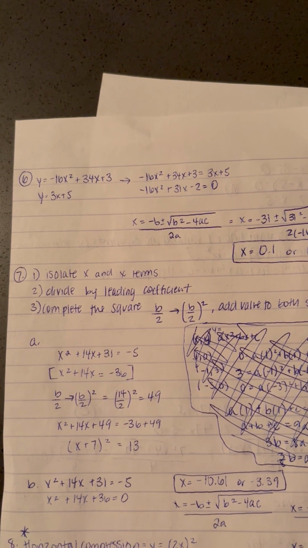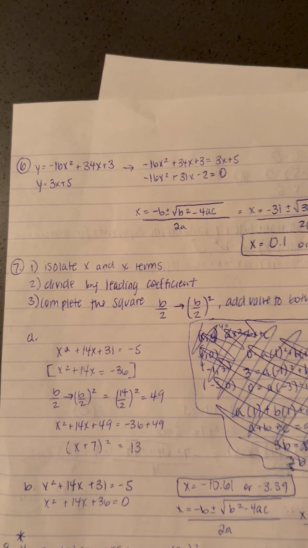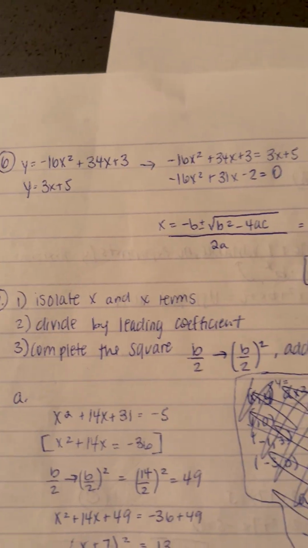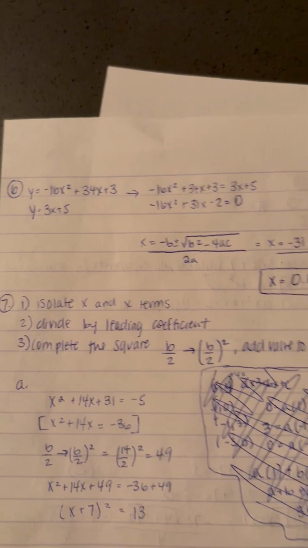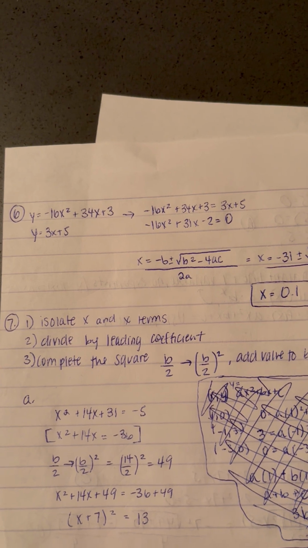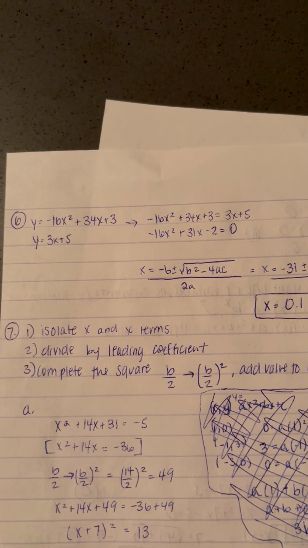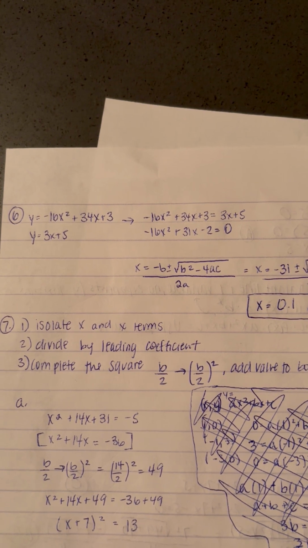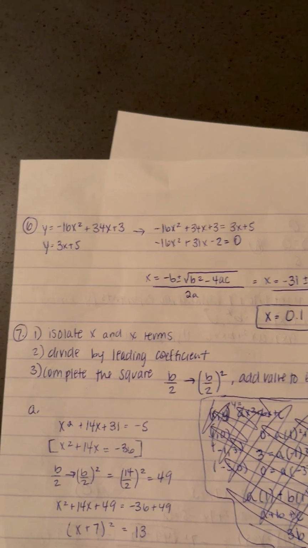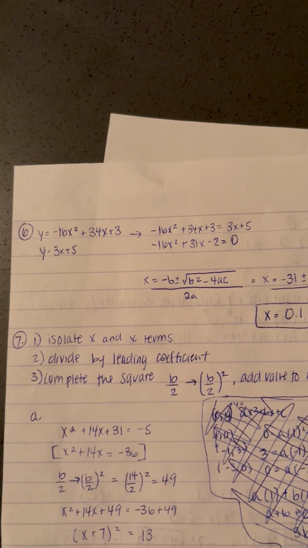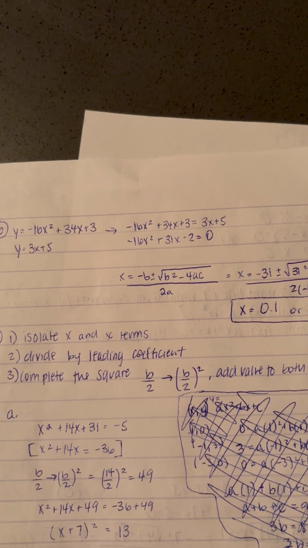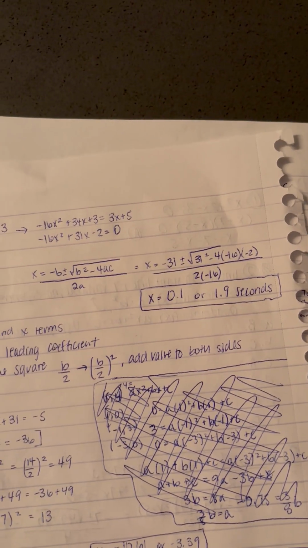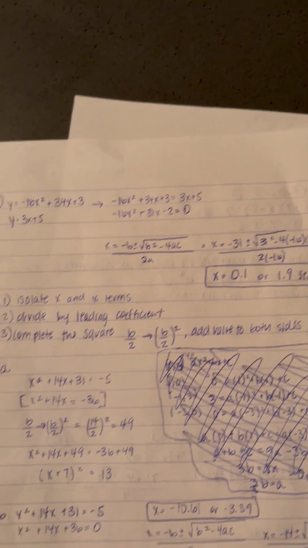For 7, solve by completing the square. I wrote out the steps here. So step 1 would be isolate the x and x squared terms. Step 2 would be divide by the leading coefficient. So if x squared has a number in front of it, you're going to divide by the leading coefficient. Step 3, you would complete the square. So you would take b and divide it by 2 and square that. And you add that value to both sides.